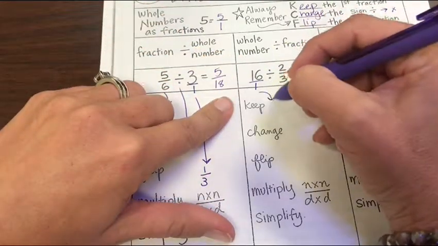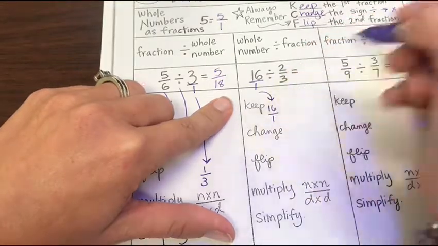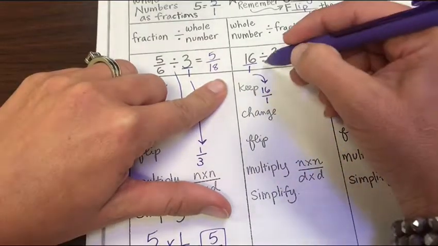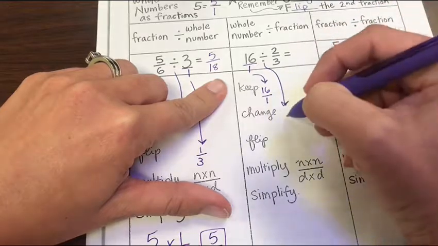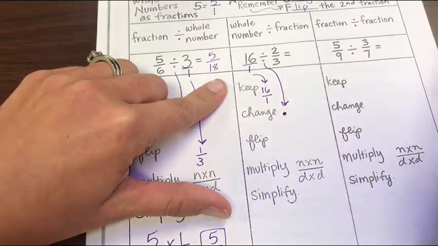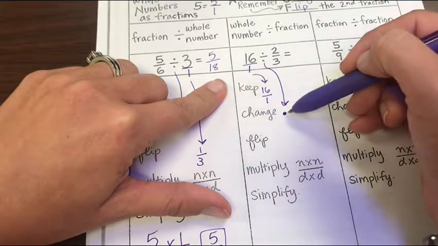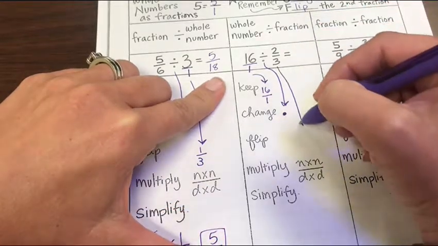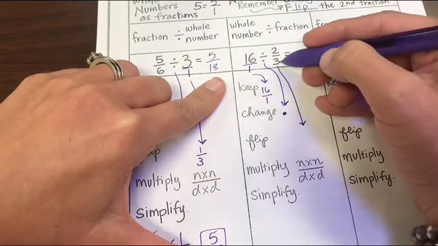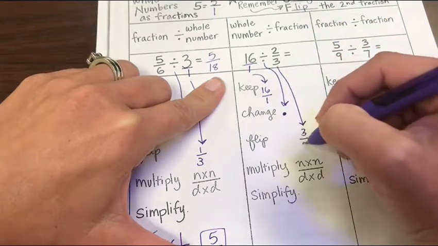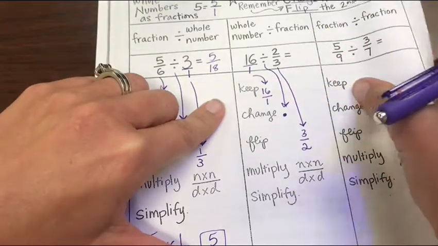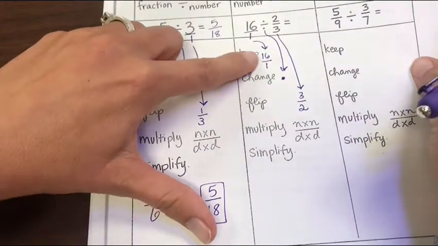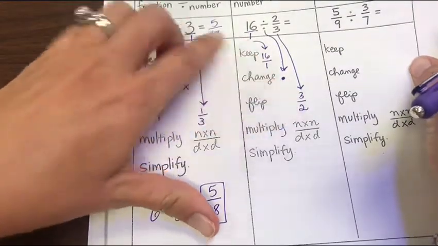So we're going to keep the first fraction exactly like it is, just copy it down. Change your division to multiplication. Now I'm going to put a dot because multiplication, you can also write it as a dot, and it means the same thing as the X multiplication sign. And then I'm going to flip, I'm going to find the reciprocal of 2/3, which is 3/2. So now I have 16 times 3/2.